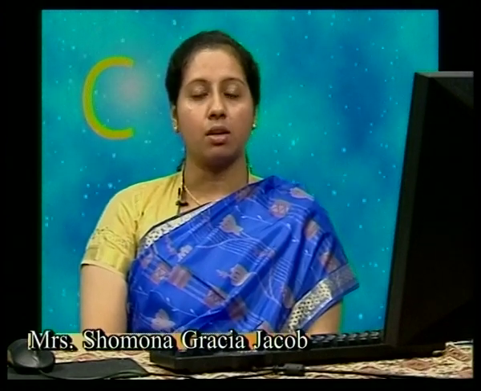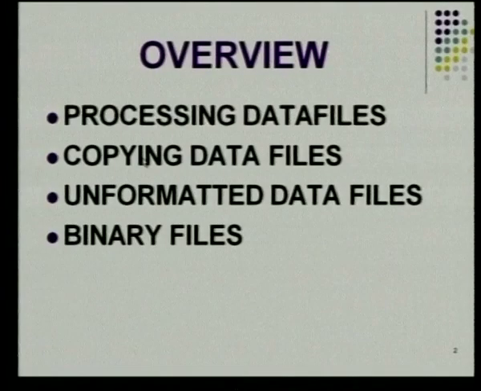Welcome to the UGC lecture series in computer science. In today's session, we are going to see how to process data files, the concept of binary files, how to copy one file to another, and so on. What are the operations to be performed on such files and what is the syntax involved? So, the overview of today's session is how to process data files.